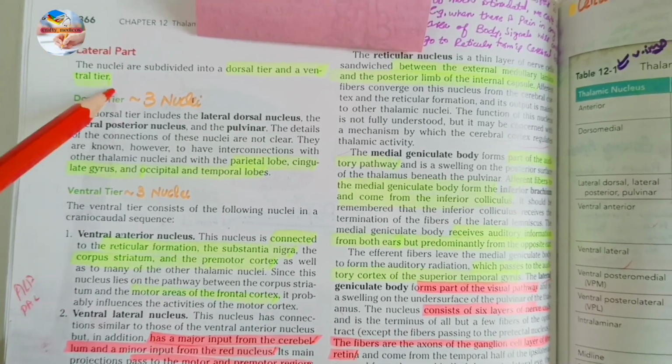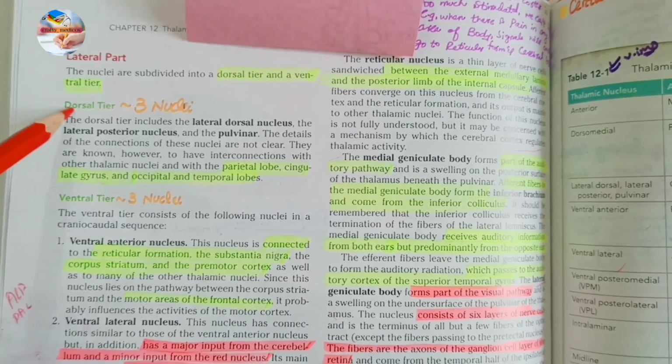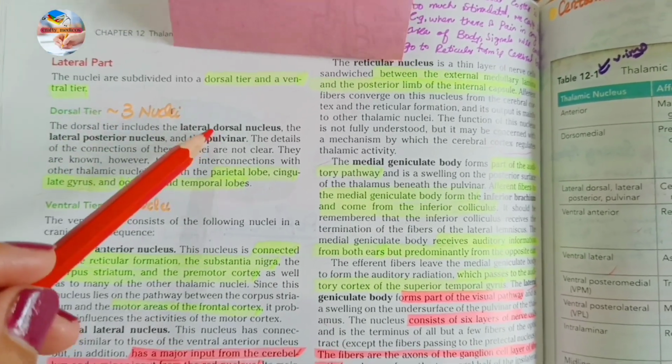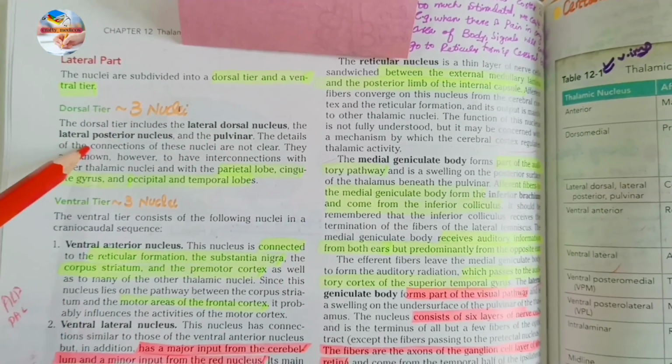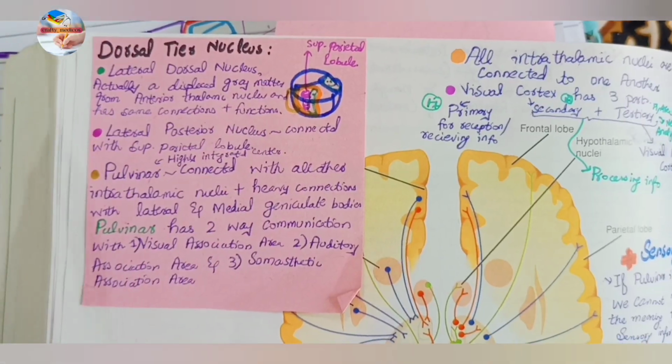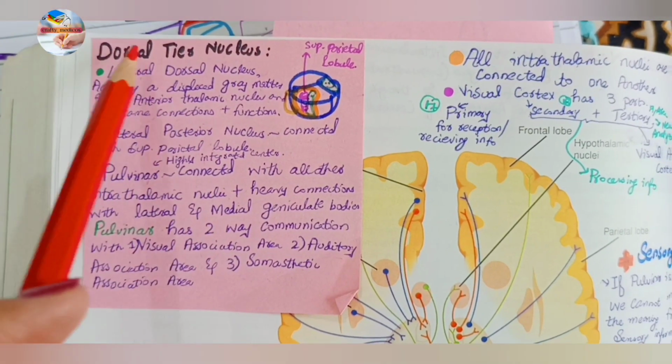As we already discussed, the lateral part of the thalamus is divided into two further parts, which include the dorsal tier and the ventral tier. Now the dorsal tier consists of three nuclei: the lateral dorsal nucleus, the lateral posterior nucleus and the pulvinar. Now let's see one by one all three nuclei of the dorsal tier.